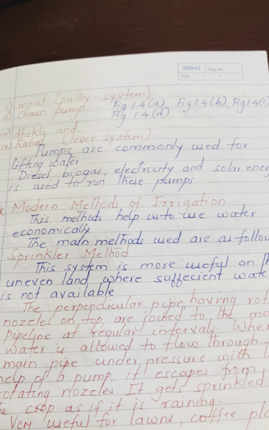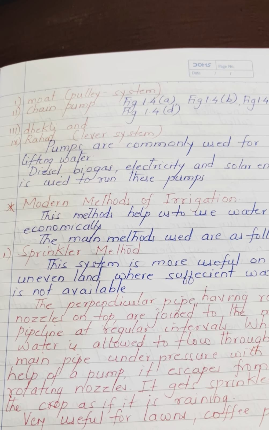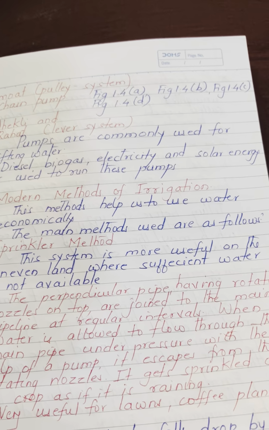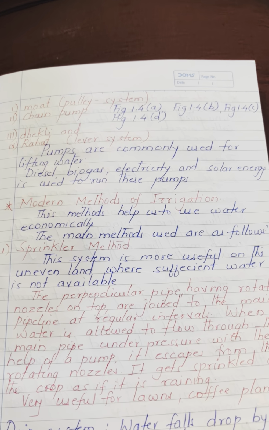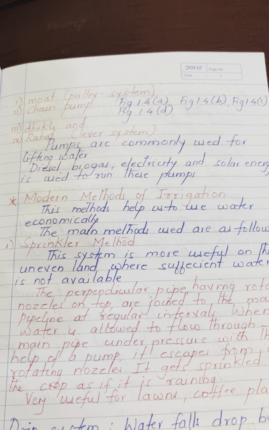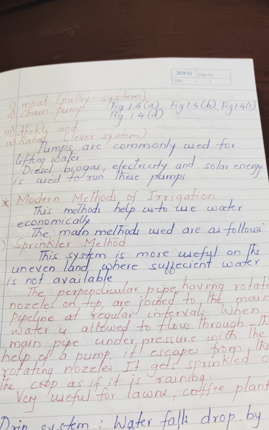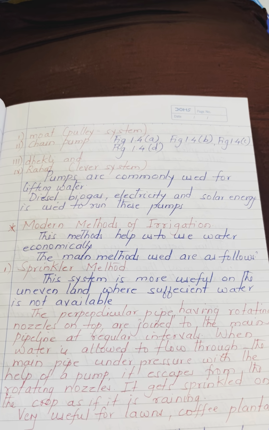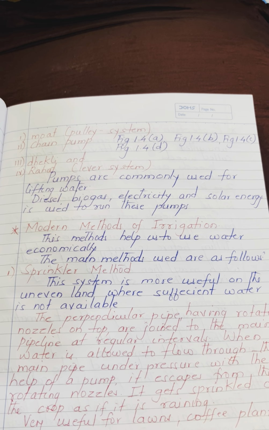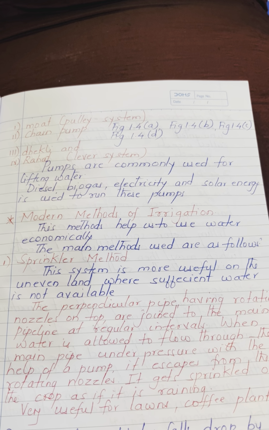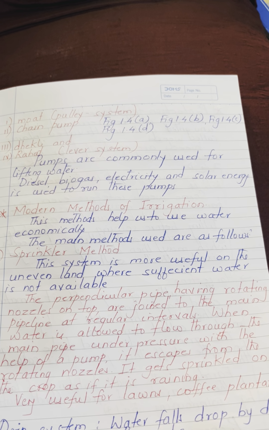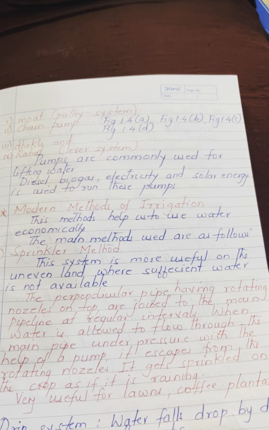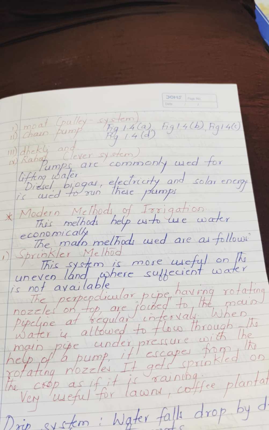Pumps are commonly used for lifting water. Diesel, biogas, electricity and solar energy are used to run these pumps. Now, let us see the modern methods of irrigation. These methods help us to use water economically. The main methods are the sprinkler method. This system is more useful on uneven land where sufficient water is not available.